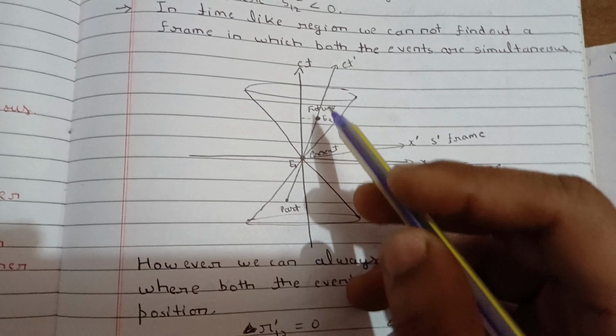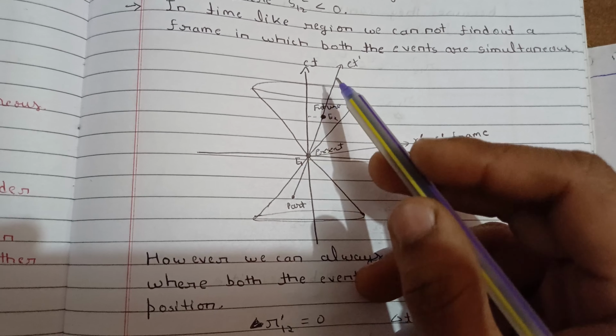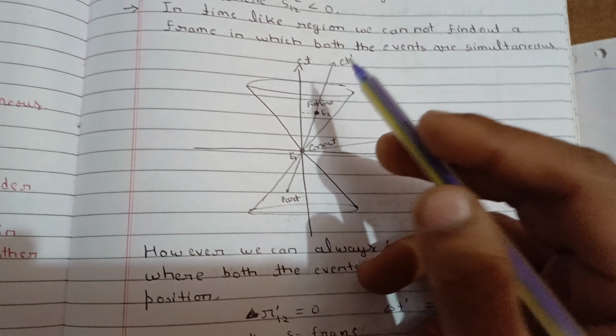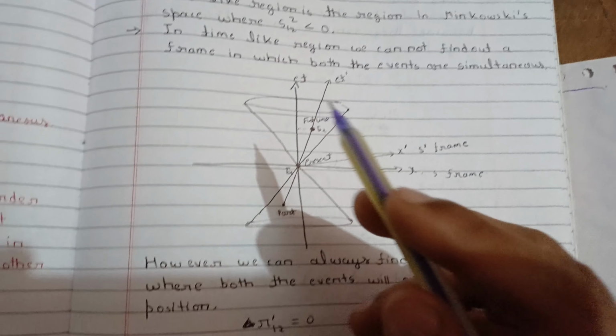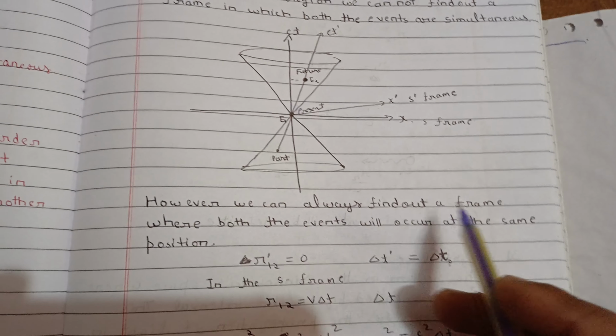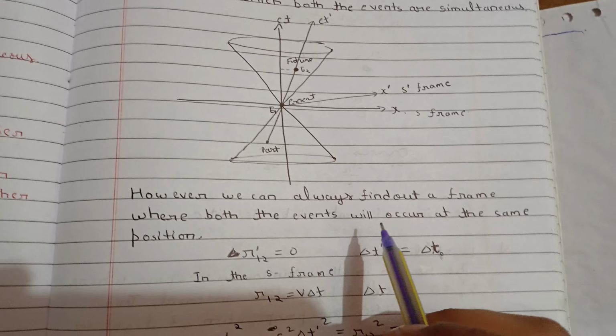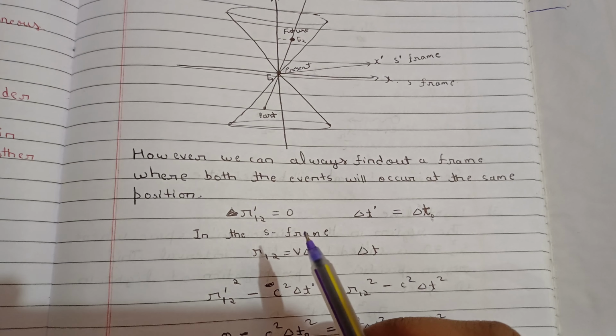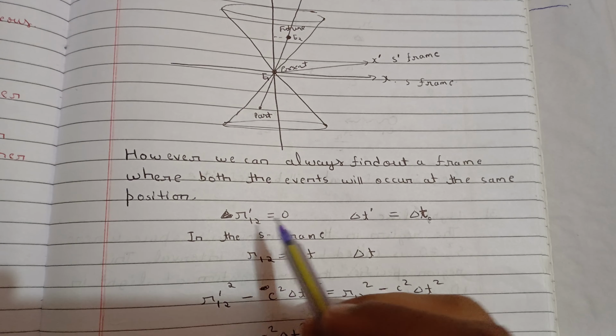And in this frame they can be at the same position. Like in this frame we can see that x is 0. So in the time-like region, two events can happen at the same position. However, we can always find a frame where both the events will occur at the same position, meaning r12 dash can be 0.